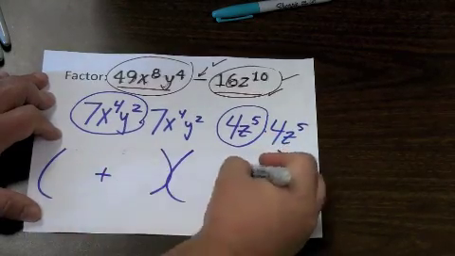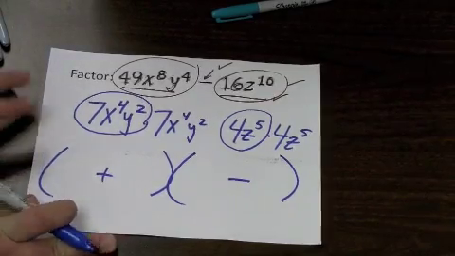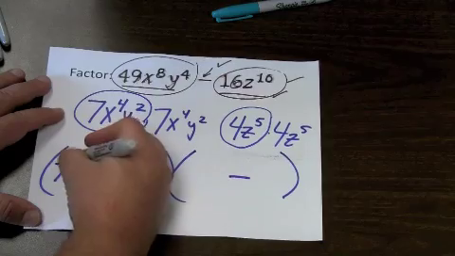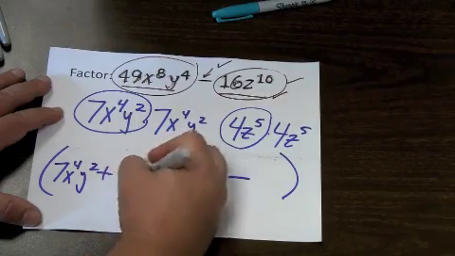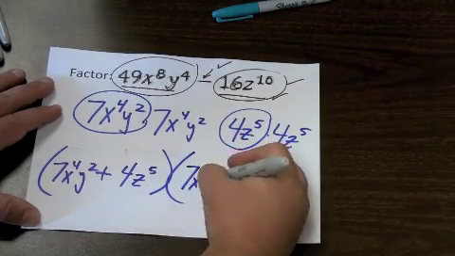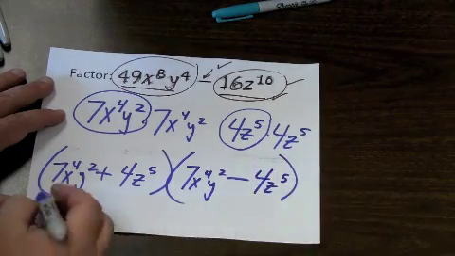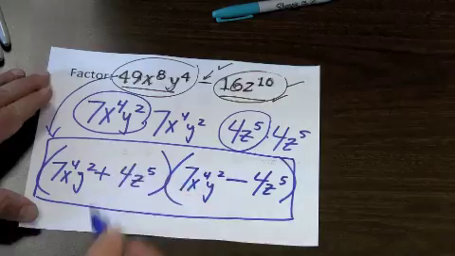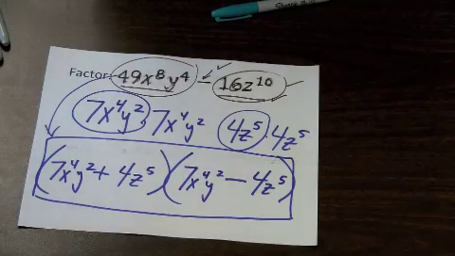Next, write down the skeleton. Skeleton: parentheses, parentheses, one with a plus, one with a minus. And what do you fill them in with? You fill them in with your square roots. 7x to the 4th y squared minus 4z to the 5th times 7x to the 4th y squared plus 4z to the 5th. Answer. This difference of squares factors into a product of two binomials.